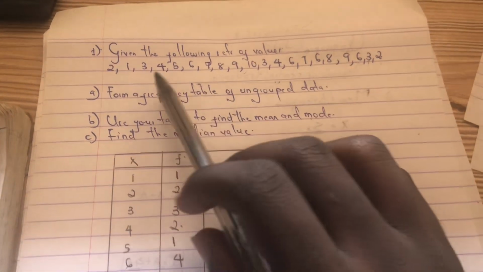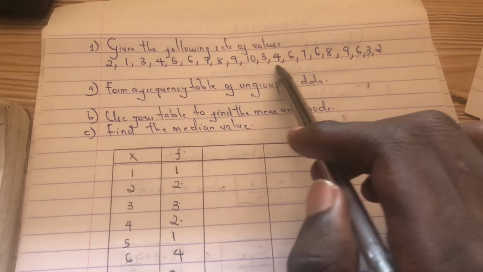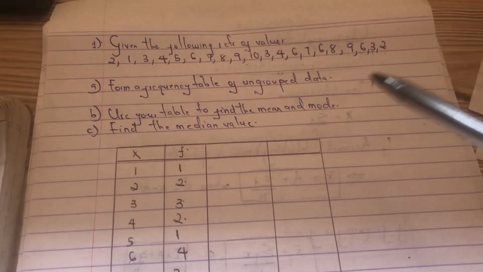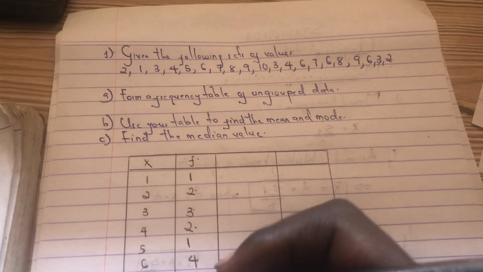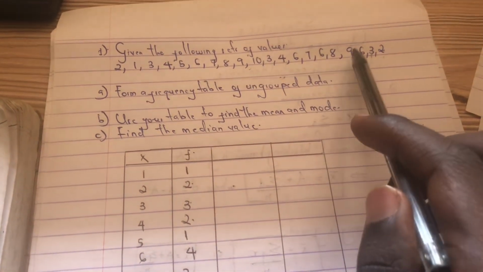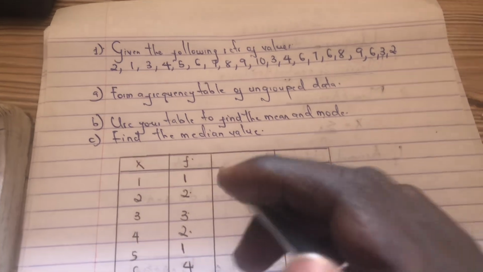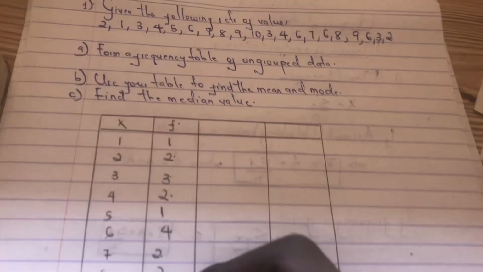How many 8s do we have? We have 1, 2. 8s are actually 2. And let's look at 9s. How many 9s do we have? We have 1, 2. Then 10s. How many 10s do we have? We have 1. Okay, 10s are 1.